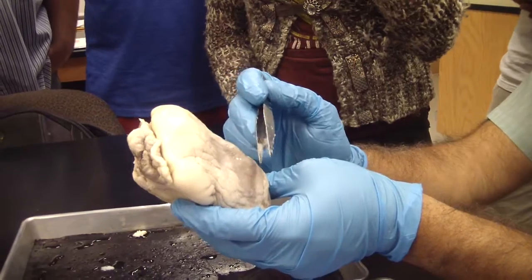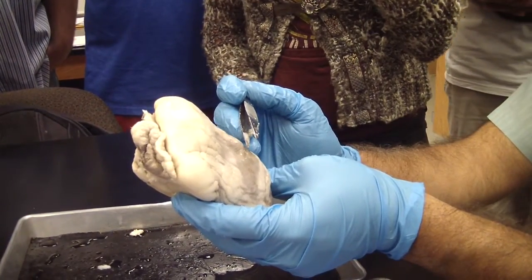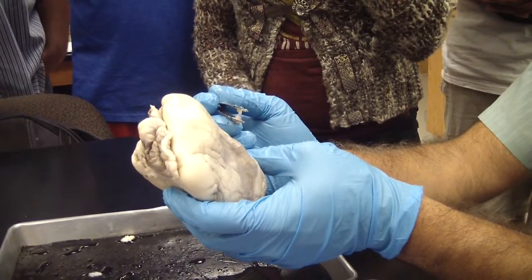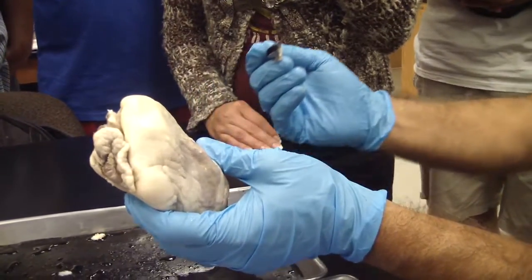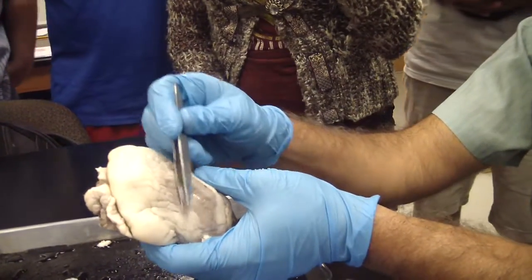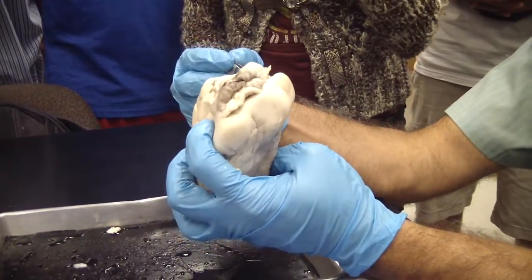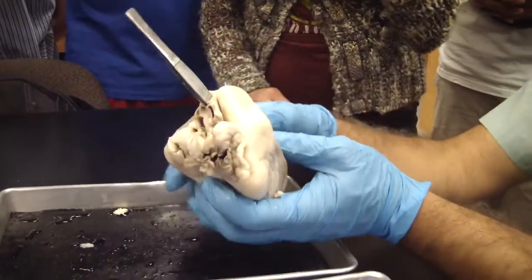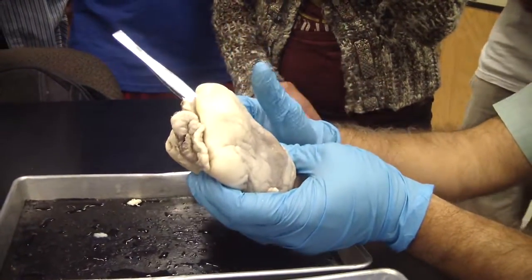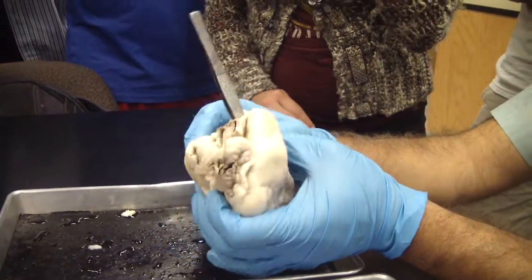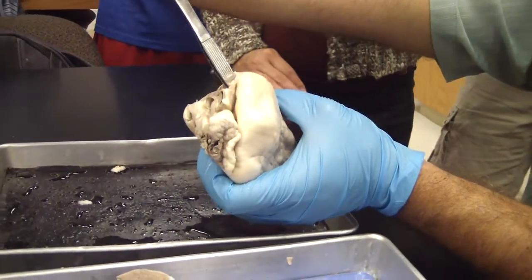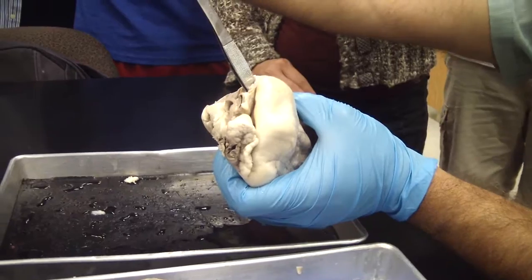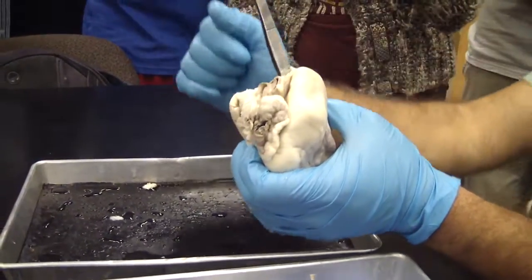Which blood vessel goes out of the right ventricle? The pulmonary artery or pulmonary trunk, right? So this is the right ventricle, and that's the pulmonary trunk or pulmonary artery right here. Which later on branches into pulmonary arteries, from the right and left.